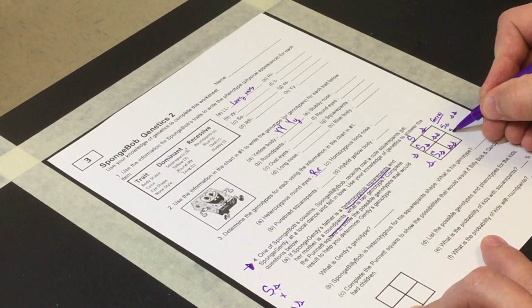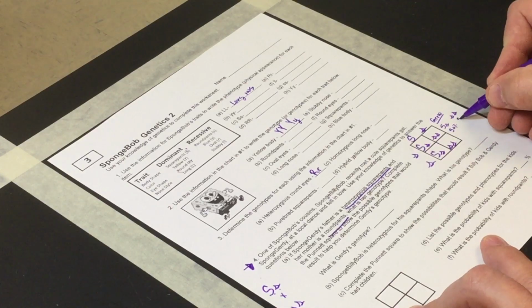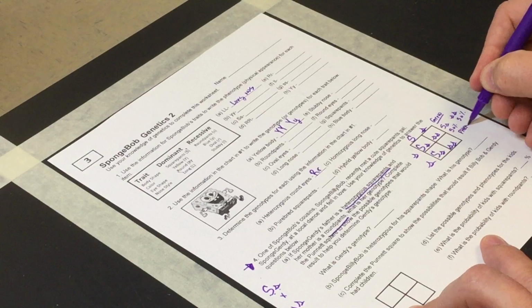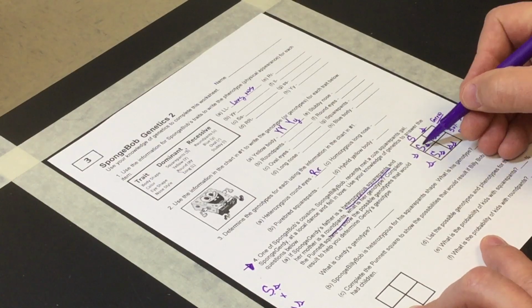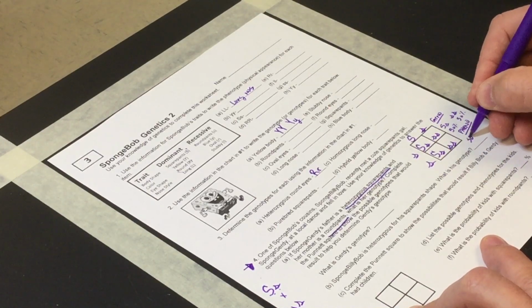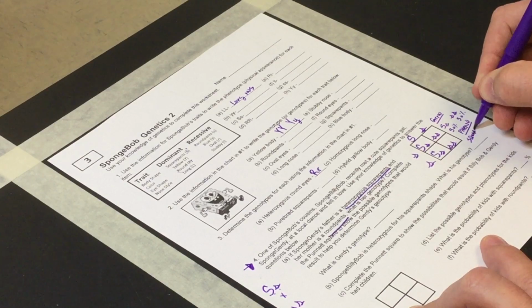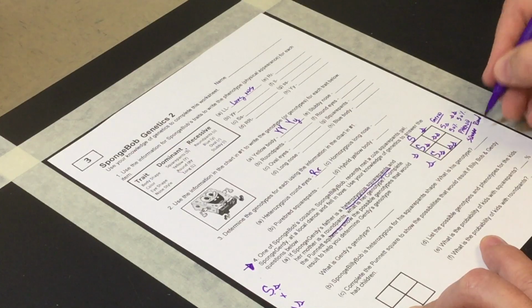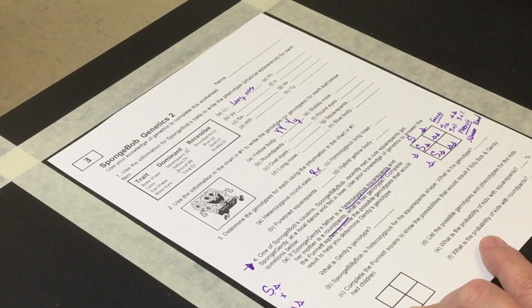So that's 50%, 50%. And then the phenotypes, big S, little s means square, and little s means round. And that's also 50-50. So if it's a 50% chance of being square and 50% being round, how do we know which one Gertie is?